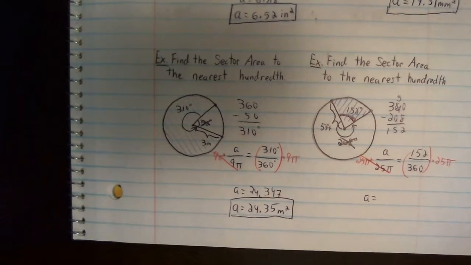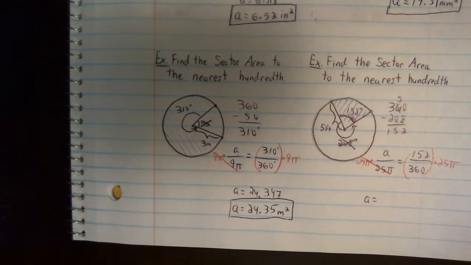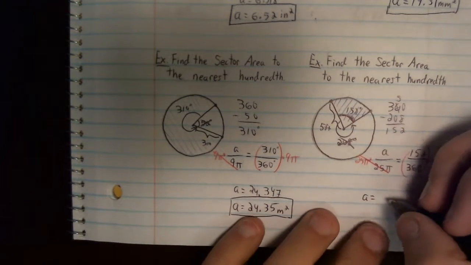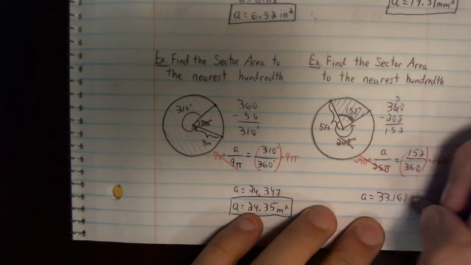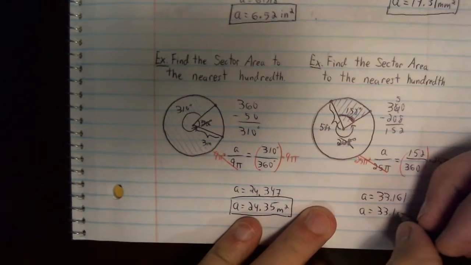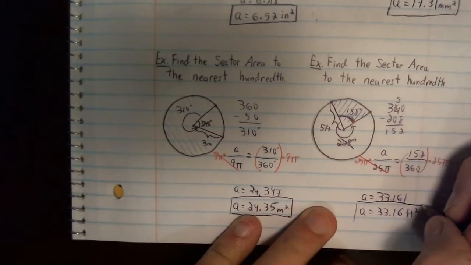Easy enough to do. One last time, we go back to our calculators and we do 152 divided by 360 times 25 pi. And the calculator says 33.161. That 1 tells the 6 to stay the same, so 33.16. We're talking feet squared this time.